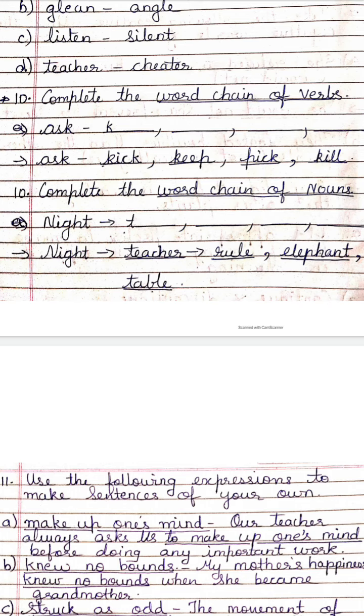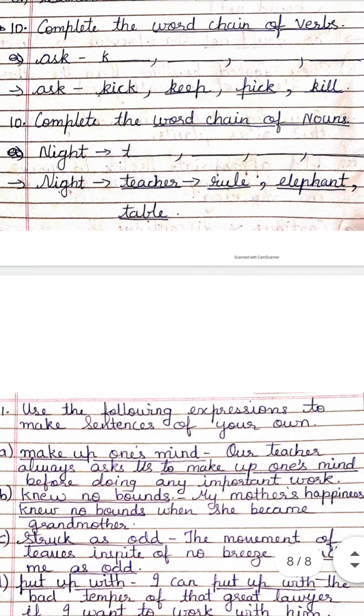This is same as Antakshari. The letter which we get at the end of the song, from that letter we have to start another song. So here, the letter you get at the end of the word, from that letter you have to start another word. Next, I have also given a word chain of nouns. I have given the word night, it ends in T. So the next word is teacher, which is again a noun, it ends in R. Next word is rule, also a noun, and it ends in E. I have written elephant next, again a noun, it ends in T. Table I have written.